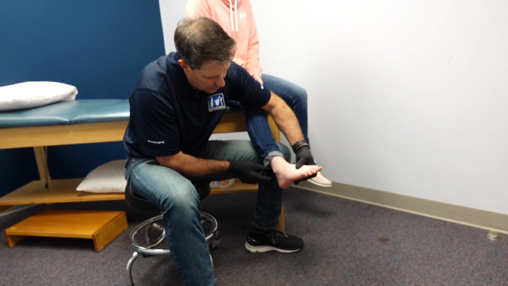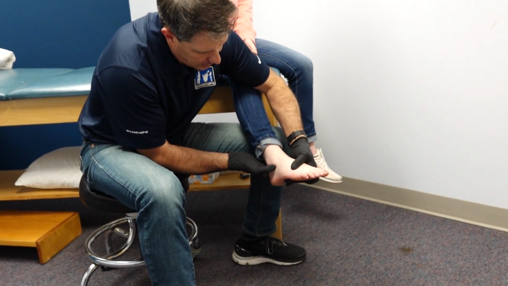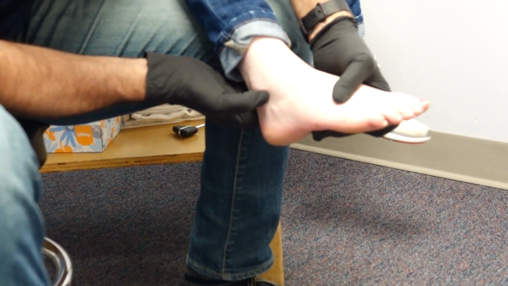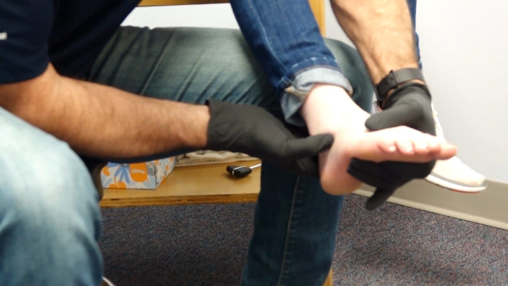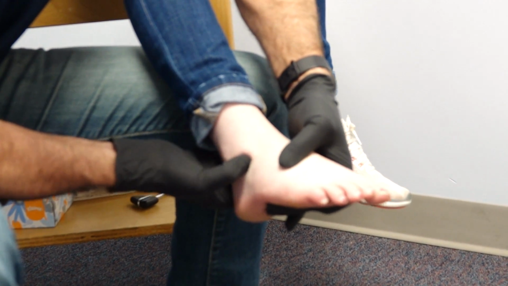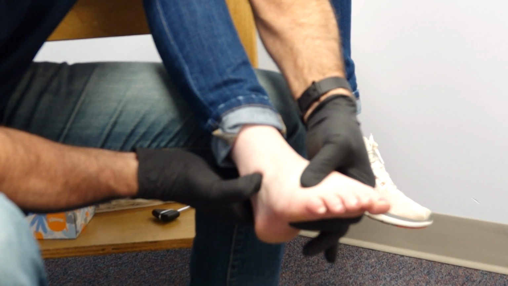If you take a look at the outer side of the foot, you're going to notice an ankle here. You're going to notice that the CF ligament goes here, the ATF ligament here, and there's this little space right here in the subtalar joint, just ahead of the fibula, and this is where that sinus tarsi is.